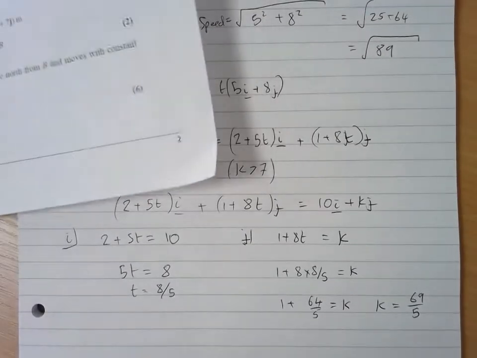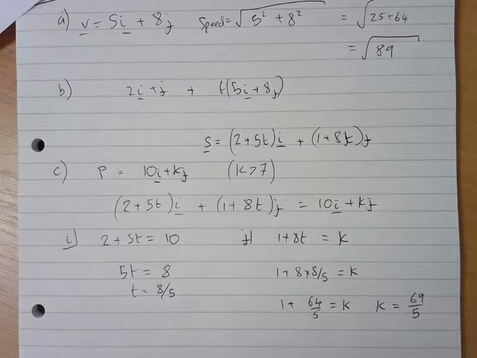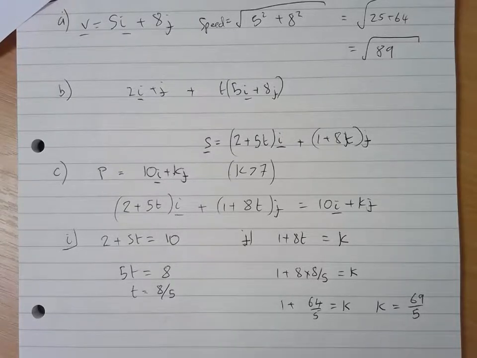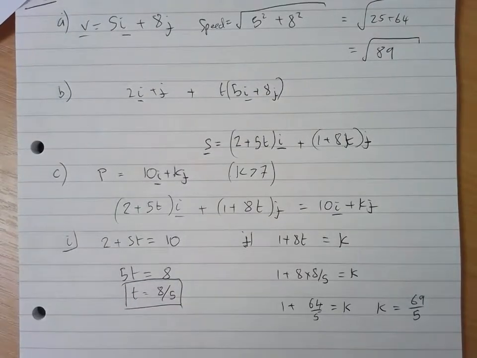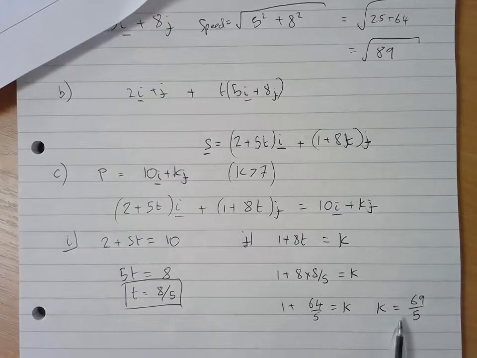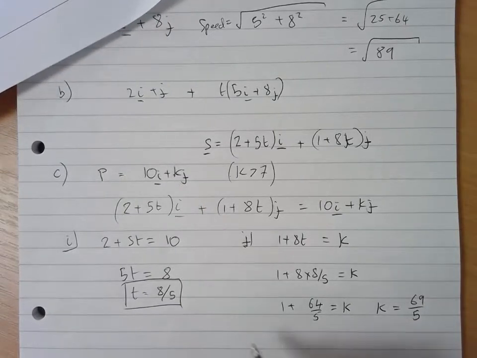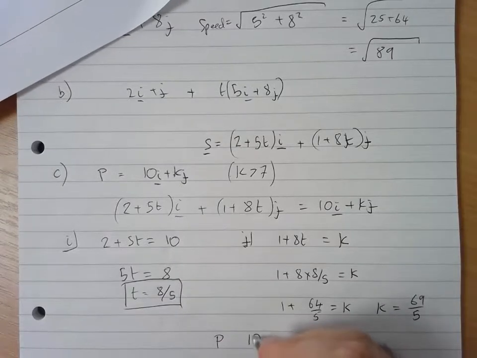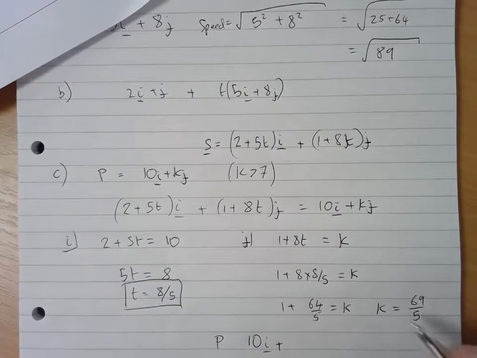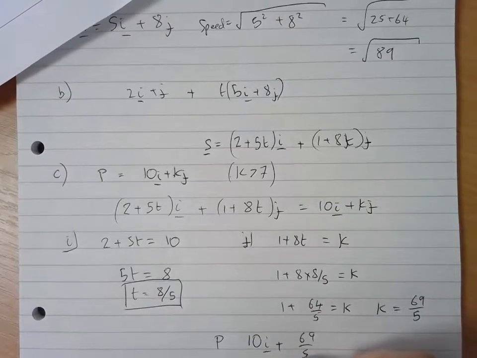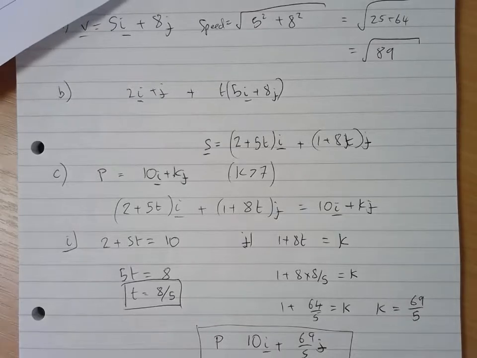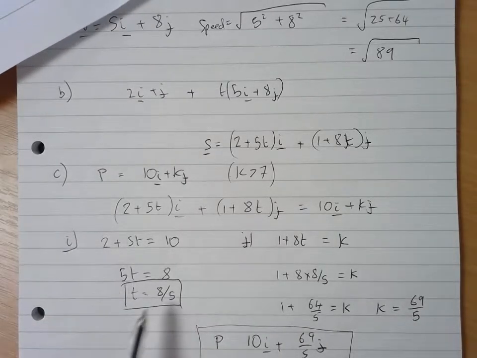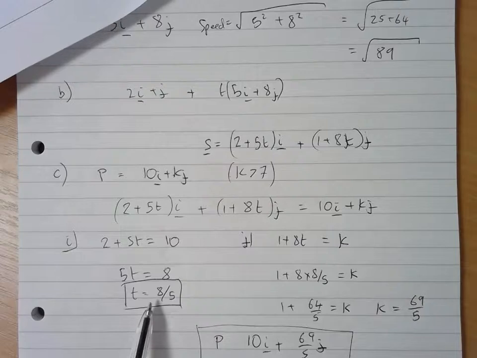We were asked to find the time when the particle is above point B. So this is actually the answer that we needed for part C. This bit is going to be useful later on, so it's okay to work it out now. So we know that our actual point P is 10i plus 69/5 j. So this wasn't actually required for part C. We should have just stopped when we got to here, which is our time, but we might need this later on.